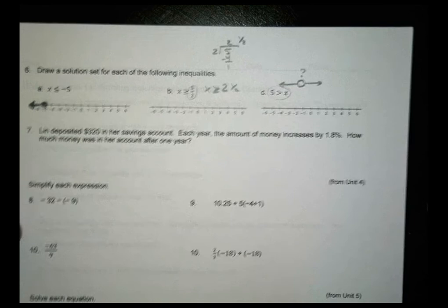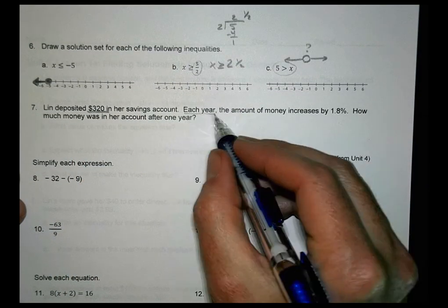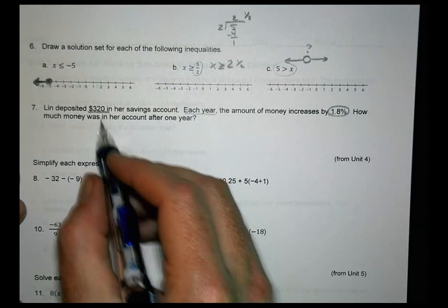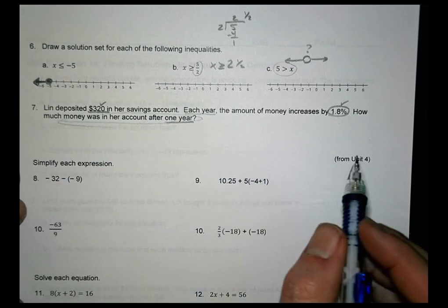Okay. Number 7, Lynn deposited $320 in her savings account. Each year, the amount of money increases by 1.8%. How much money was in her account after 1 year? So we have this much, and we're going to increase by 1.8. And the question is, how much money is in her account after the year?